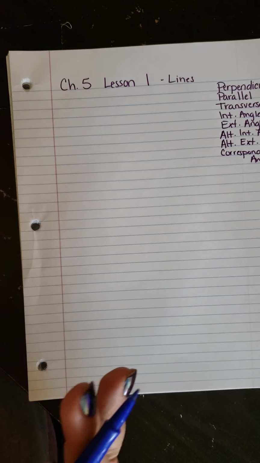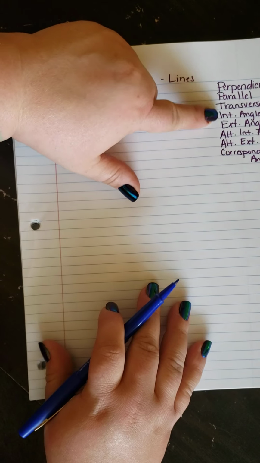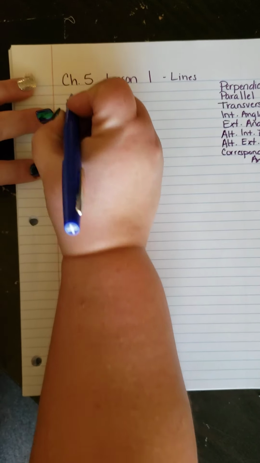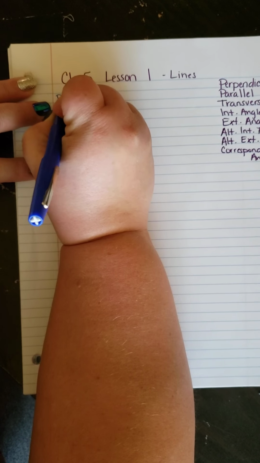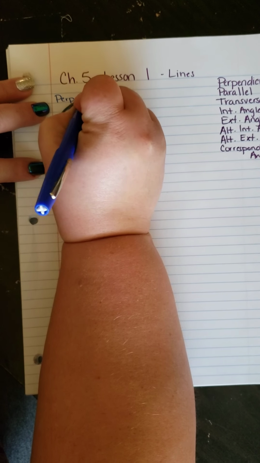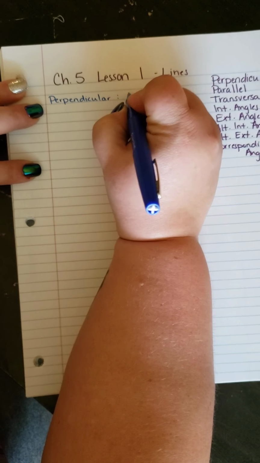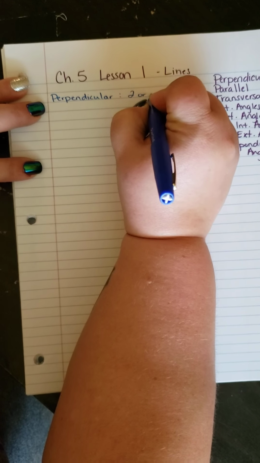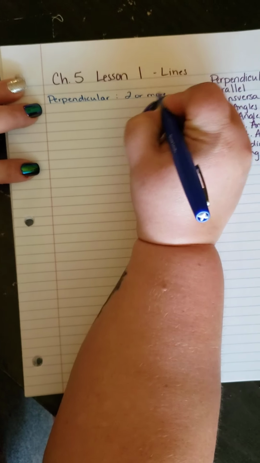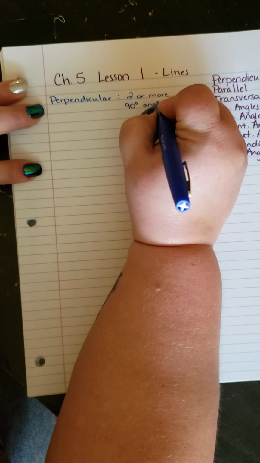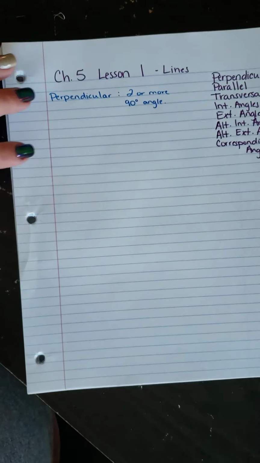However, when it comes to lines, honestly, once you figure them out, once you understand what all of these things mean, they tend to be really easy. So the first thing that you have here are your perpendicular lines. Perpendicular. If you have not learned this before, this is two or more lines that create a 90-degree angle. That is very, very important.